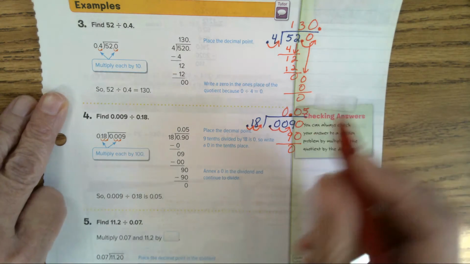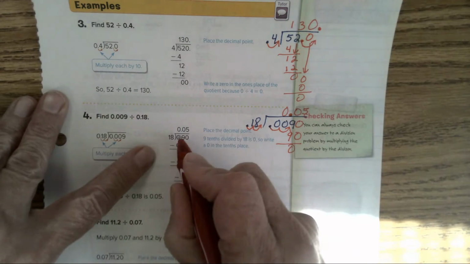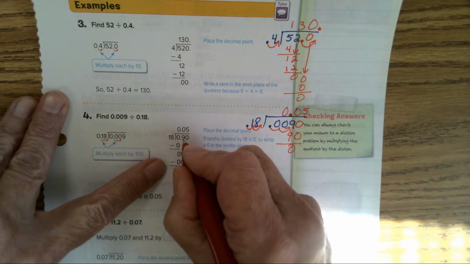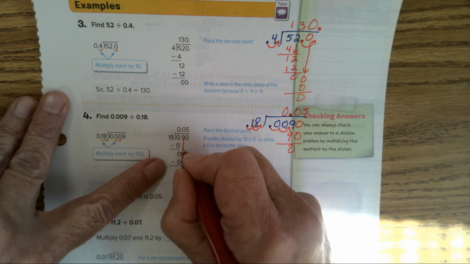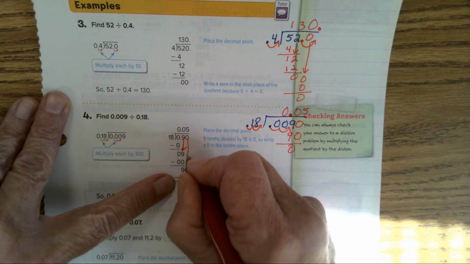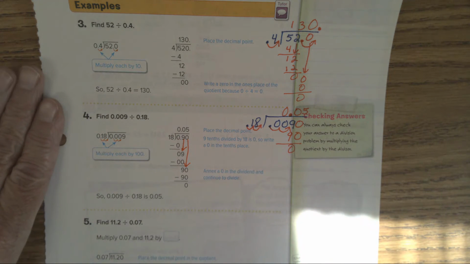Now, over here they showed it where they, how many 18s are in a 0? 0. How many 18s are in a 9? They brought the 9 down. There were 0. Subtract. Bring down another number. How many 18s are in a 90? They showed each step that they made on that problem.